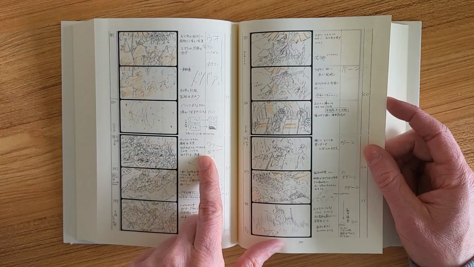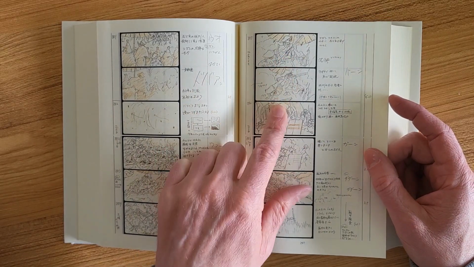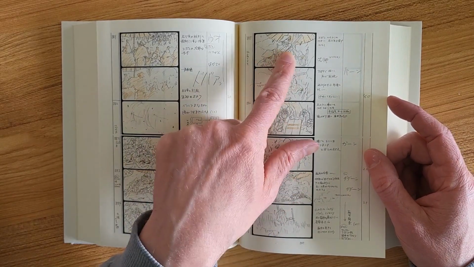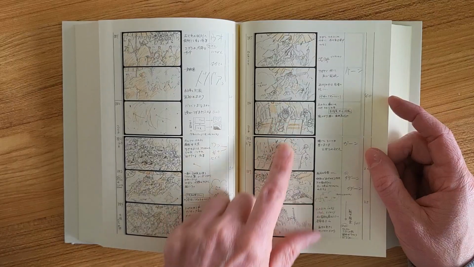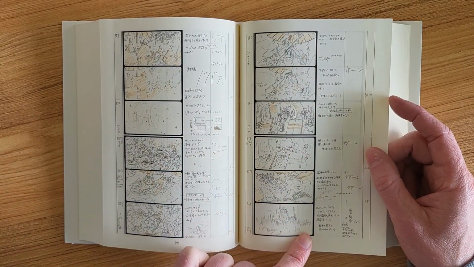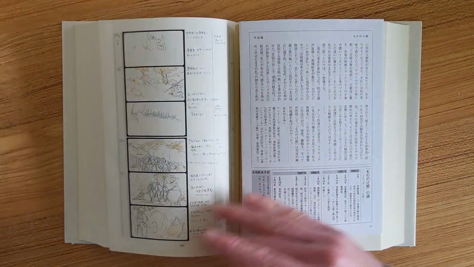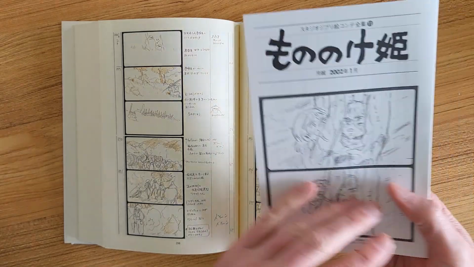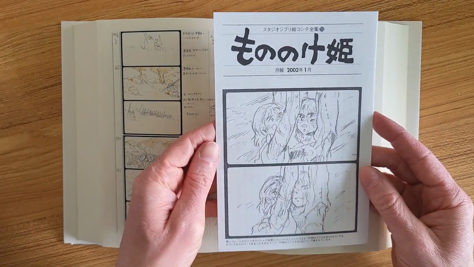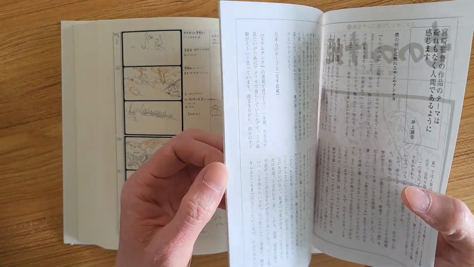Yeah, this is the clan of the Iron people, and she's fighting against some warlord that wants to take the land or something.